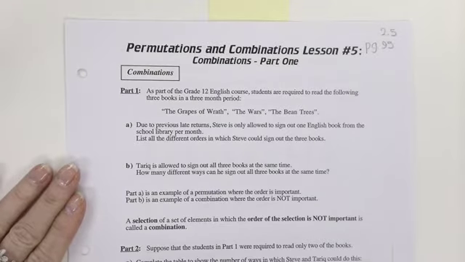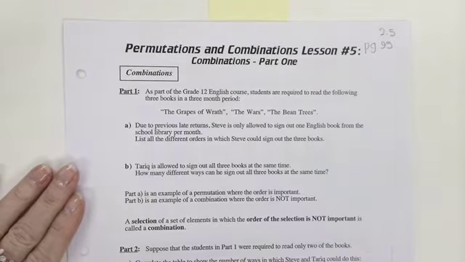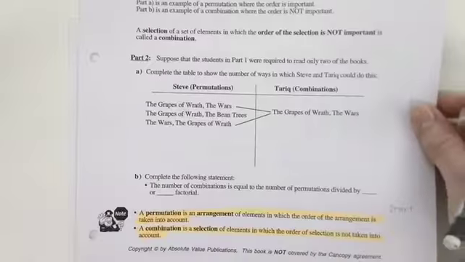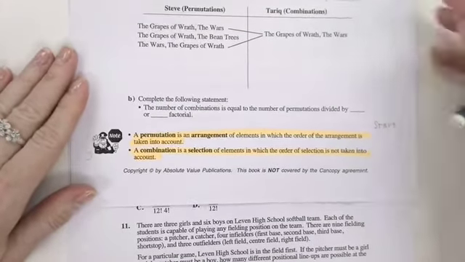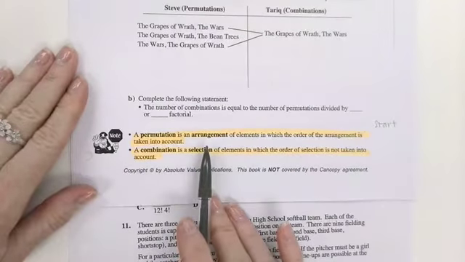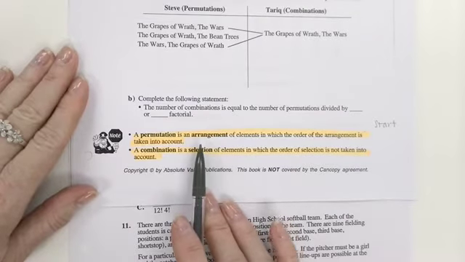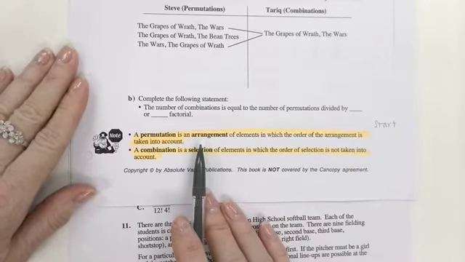Okay, 30-2, here we go. This is the second part of the chapter, and in this chapter we'll do combinations, and we did permutations already. So at the bottom of this page, you want to highlight: a permutation is an arrangement of elements in which the order of the arrangement is taken into account. So that's what we've already done with people standing in a line and us taking a picture of them.